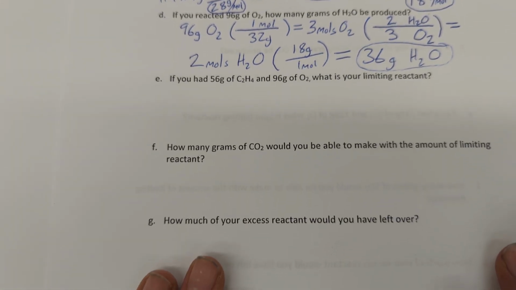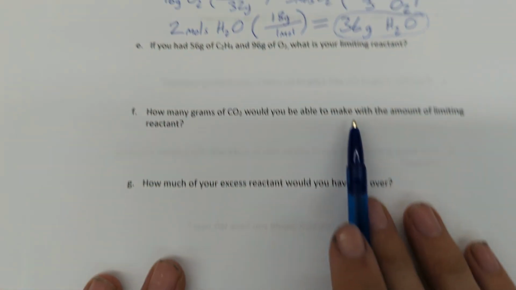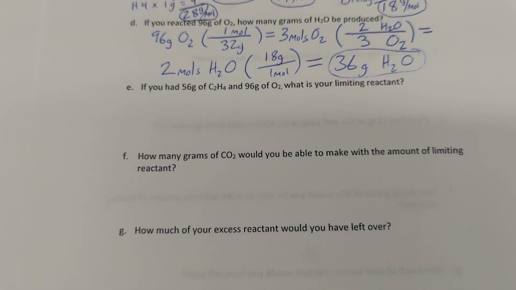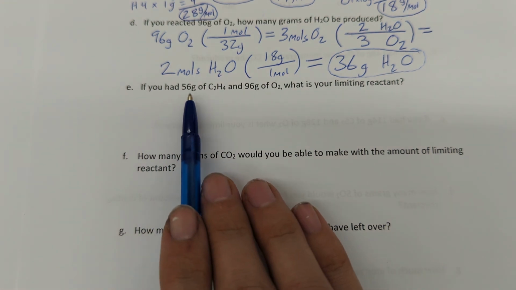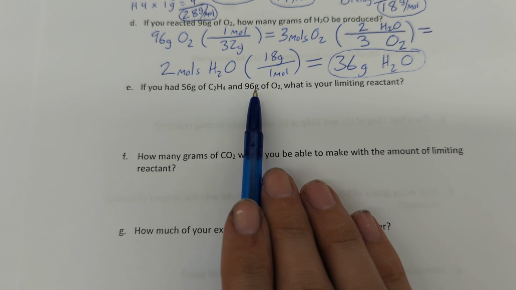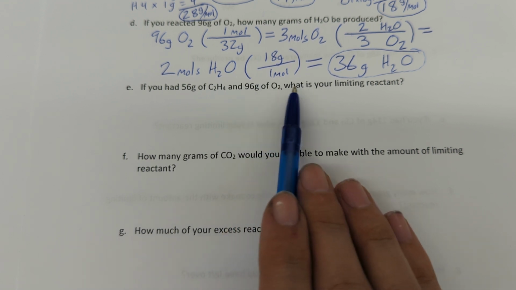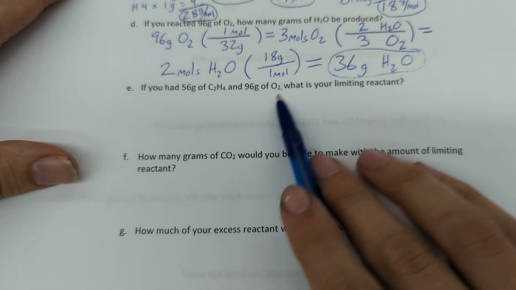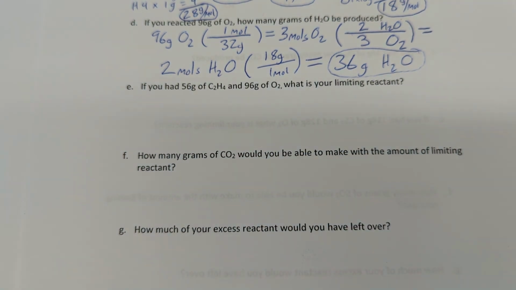The last 3 questions are all kind of connected. They're all limiting reactant questions. So we're thinking, if we go back to our chem lab and we have 56 grams of C2H4 and 96 grams of O2, what is our limiting reactant? If you pick correctly, excellent, it shortens your question. But if you pick wrong, it's a little bit longer, and that's okay. So we're just going to randomly pick 96 grams of O2. We might run out of that first.